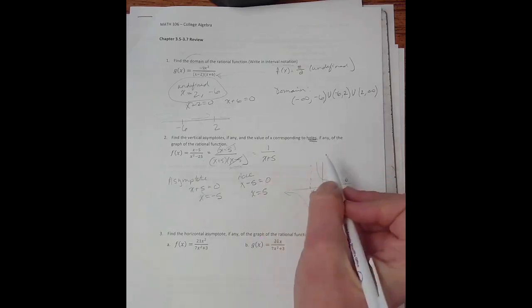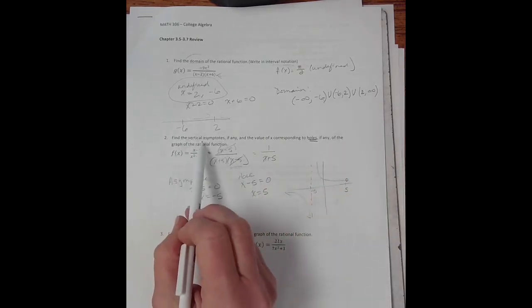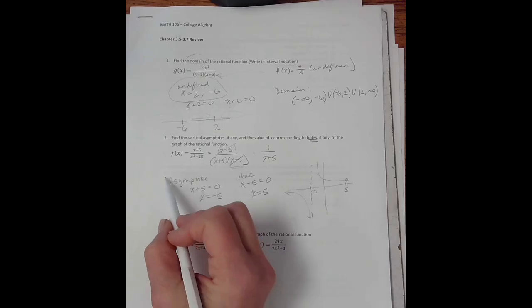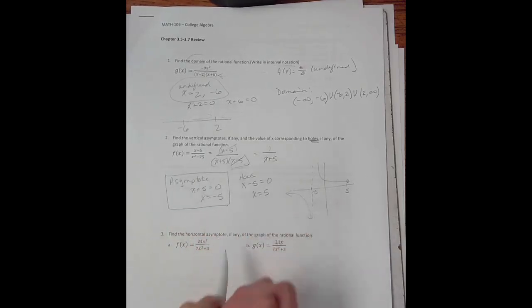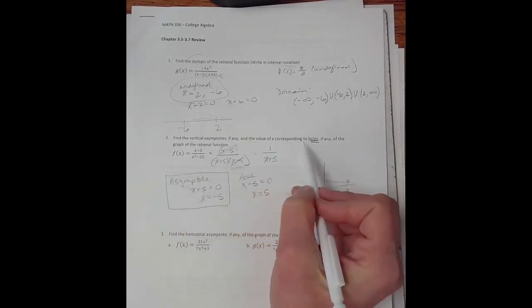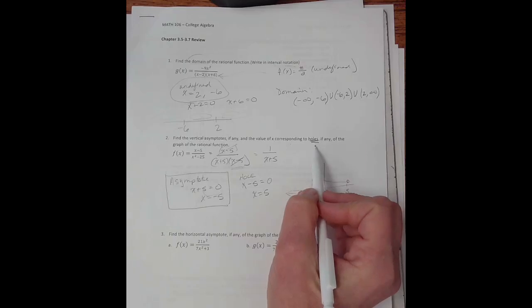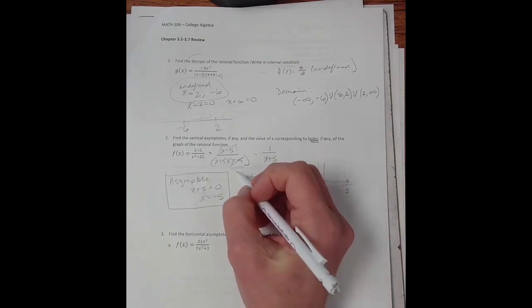But again, they didn't ask us that, but they did say, find the vertical asymptotes. And so the vertical asymptote is going to be right here at x equals -5. And for any value of x corresponding to holes, the hole will be right here.